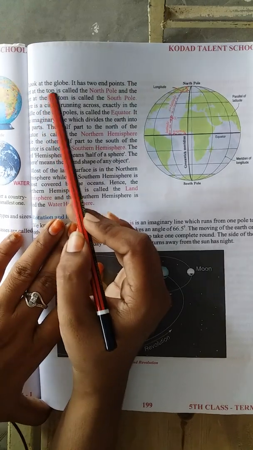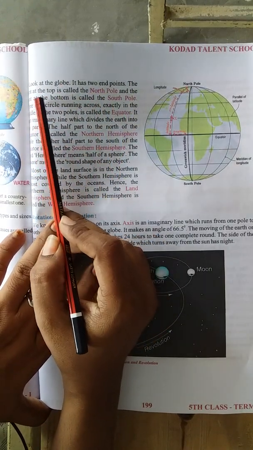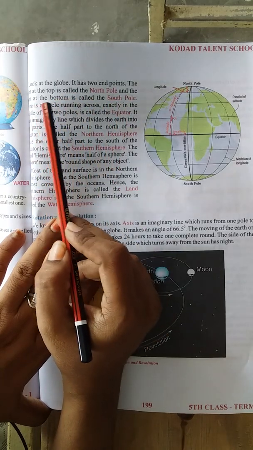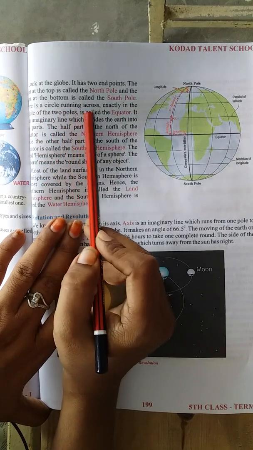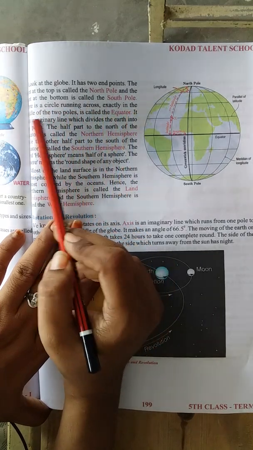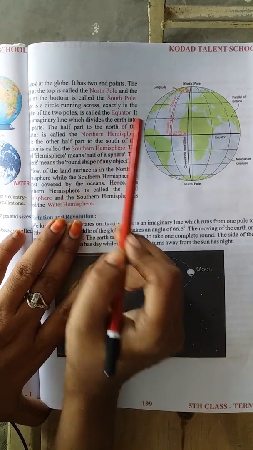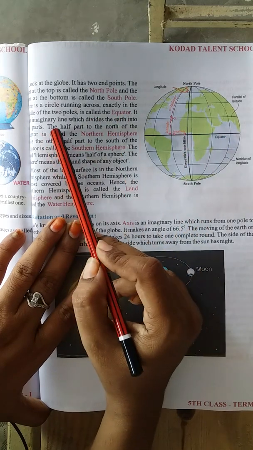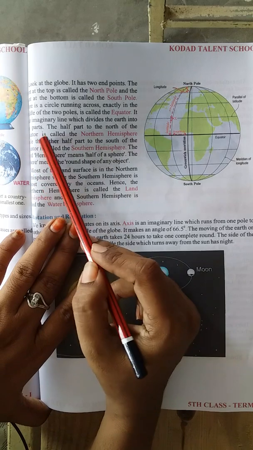Okay, once again I will read for you. Look at the globe. It has two endpoints. The point at the top is called the North Pole and the point at the bottom is called the South Pole. There is a circle running across exactly in the middle of the two poles. This line is called the equator. It is just an imaginary line which divides the earth into two parts.